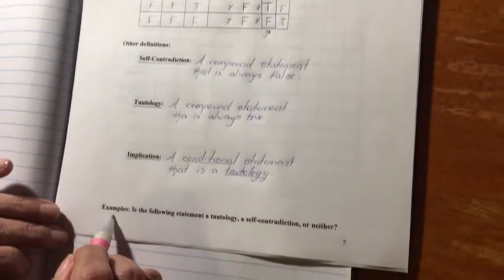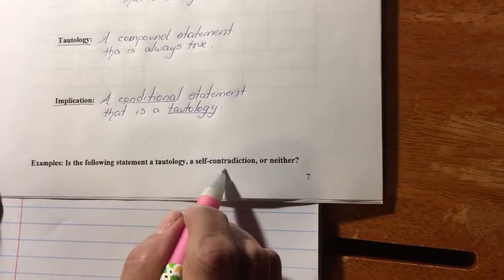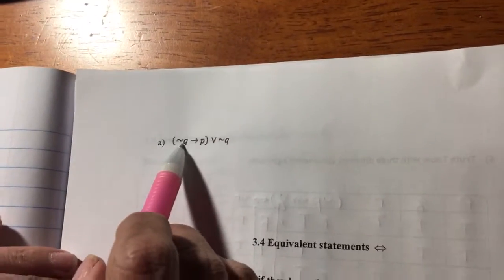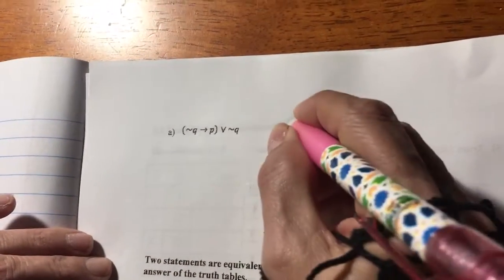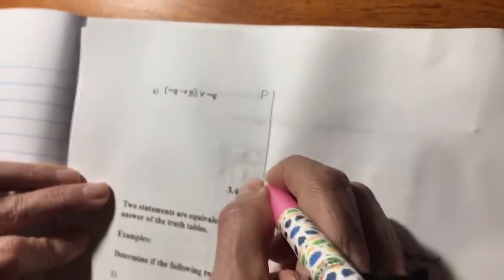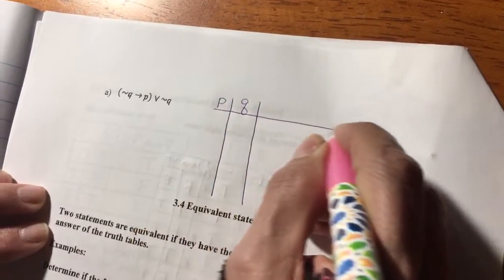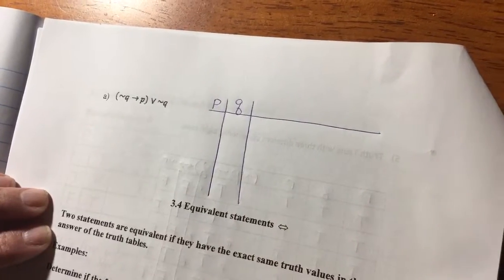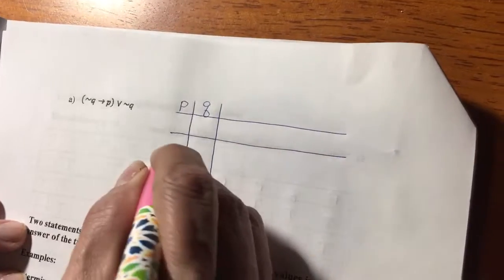Now we're going to do an example. Is the following statement a tautology, a self-contradiction, or neither? So we have a statement here. If not Q, then P, or not Q. So in order to figure out if this is a contradiction or a tautology, we have to do the truth tables for the statement.